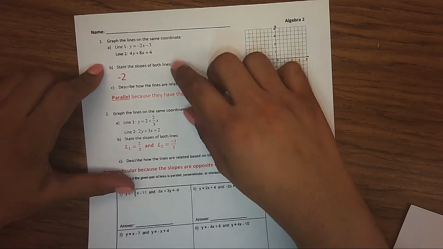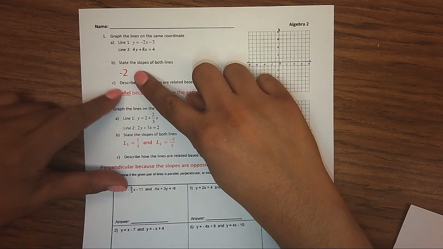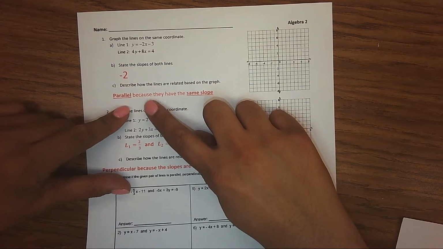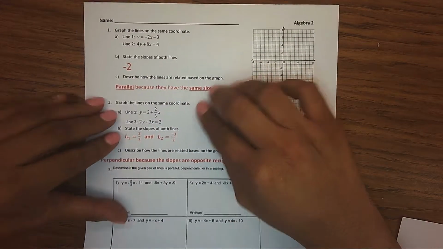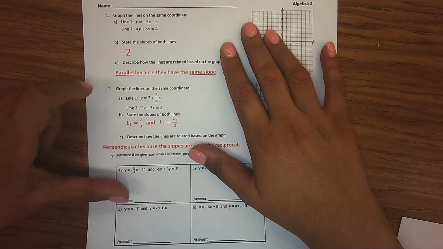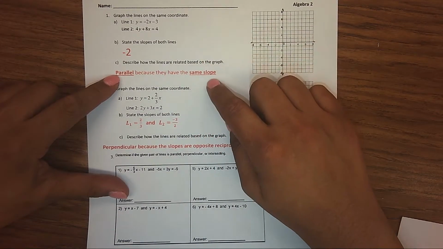So number one, the slope of these two lines were the same. The slope was -2. So that's why the lines are parallel, because parallel lines have the same slope. Perpendicular lines are not that easy. So your job is to study and understand parallel lines have the same slope.